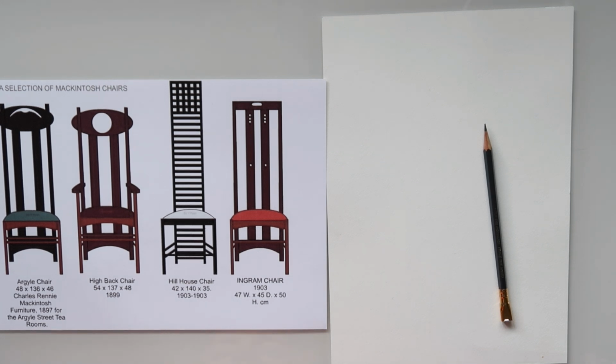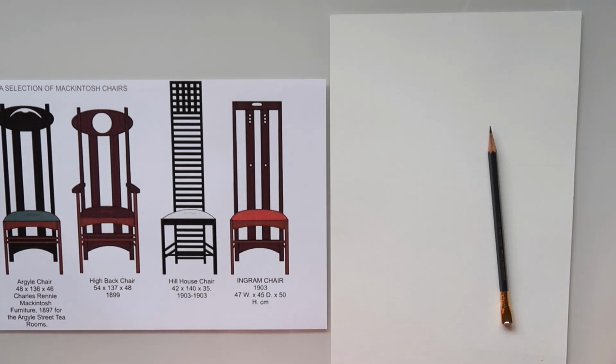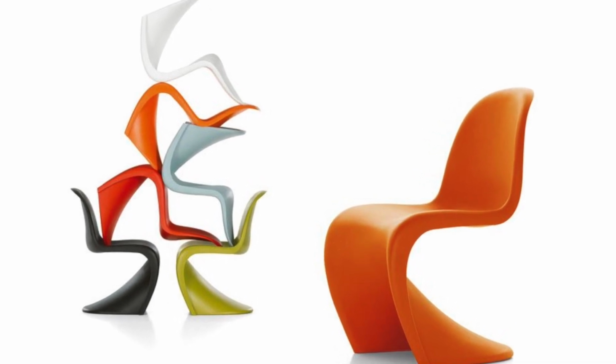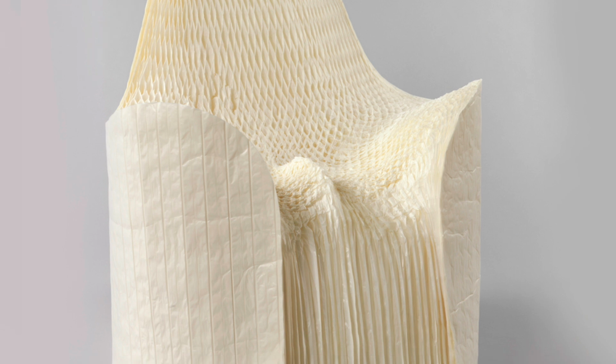The second thing is, what is the chair going to be made of? Mackintosh most often used wood, but other designers used all types of materials, so you are free to think about other materials like plastic, maybe other organic forms, even paper.